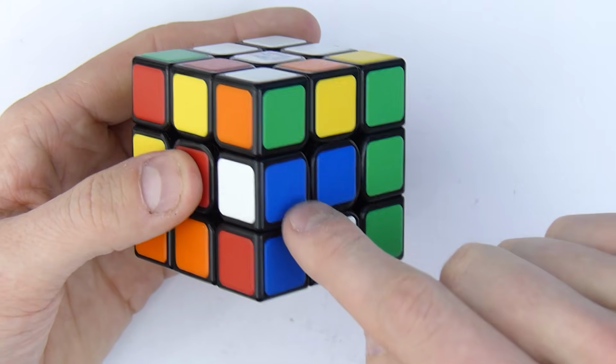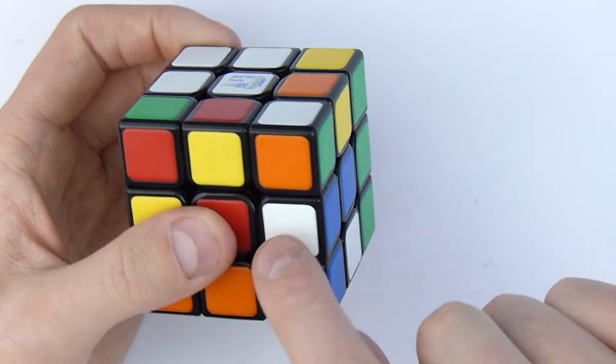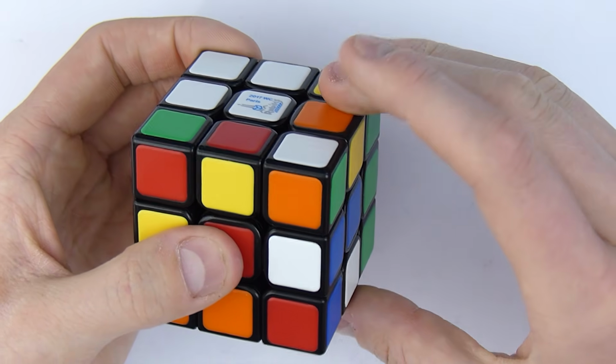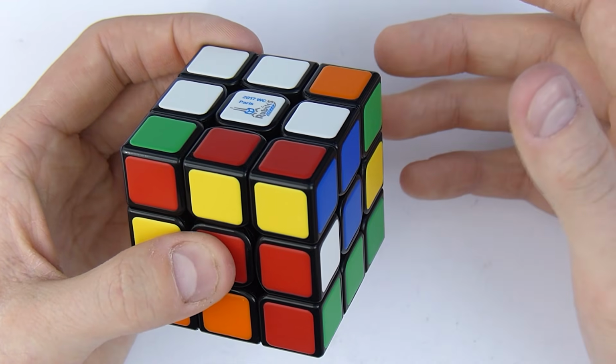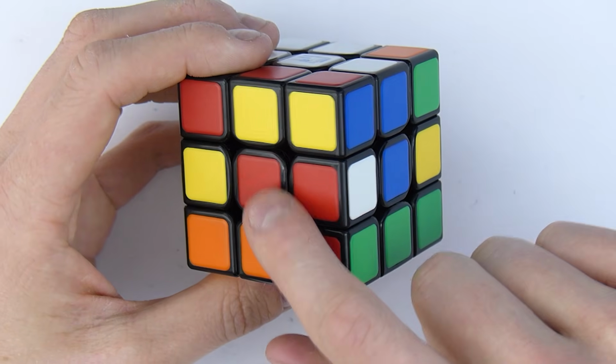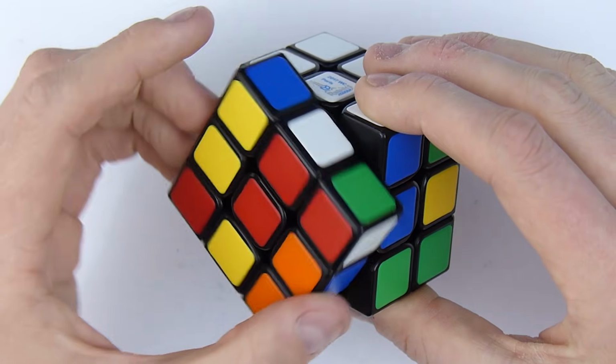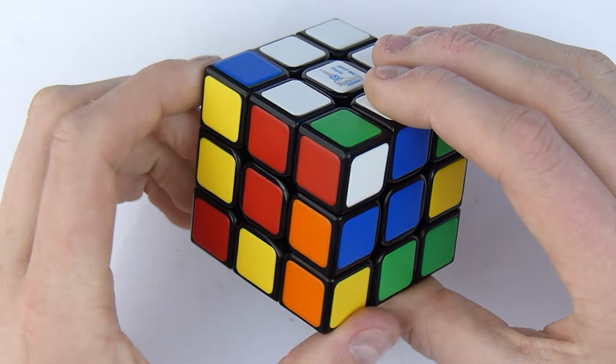Let's see. So I've got the blue-white edge here. Luckily for me, the blue is already paired up and the white just needs to move up here. So this is correct. And this part, I got lucky again, because here the red parts are already together and the white part just needs to go up to the white face.